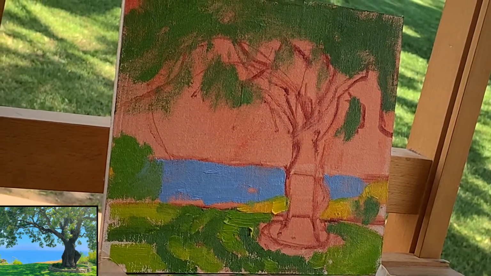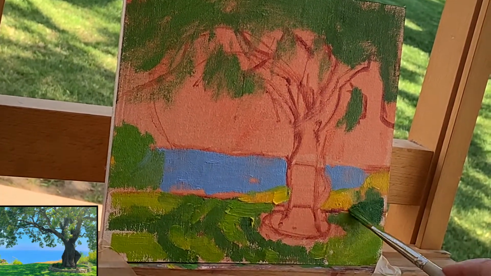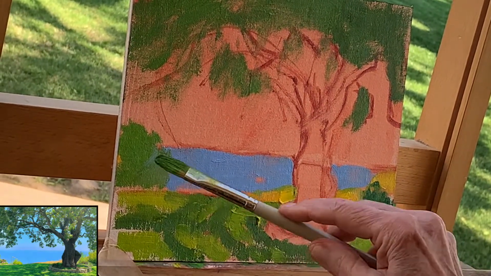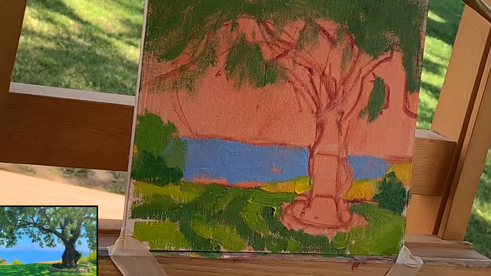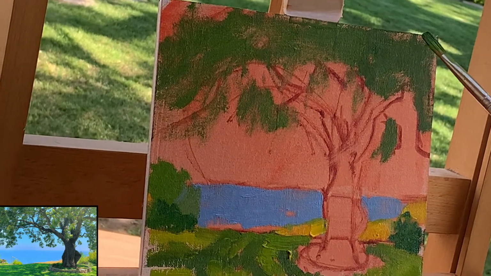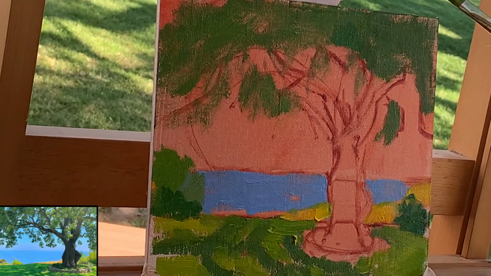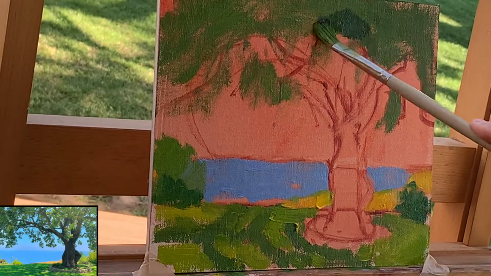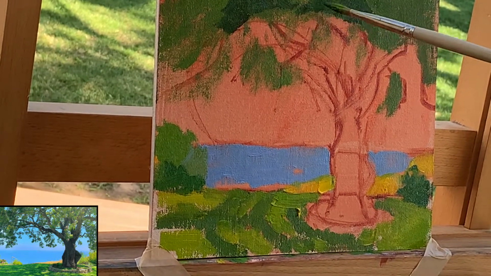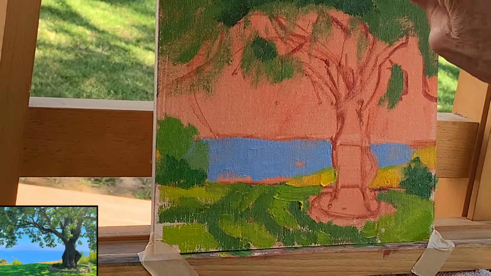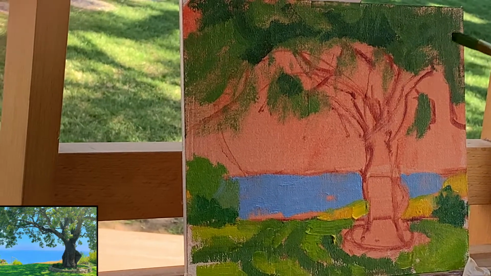Then a few darks over here. And a few darks over here. Then I've got to do maybe some shadows in here. Vary the greens a little bit. I know there's a lot of holes in there.